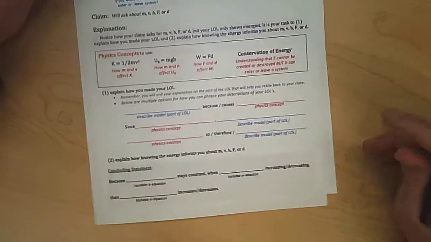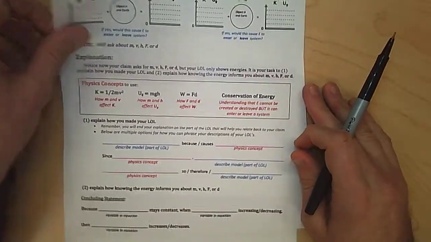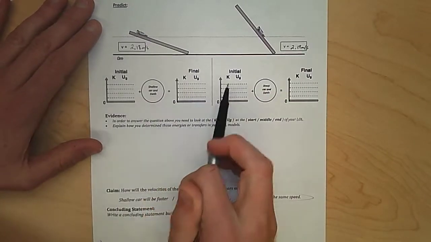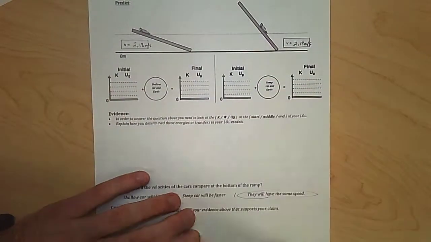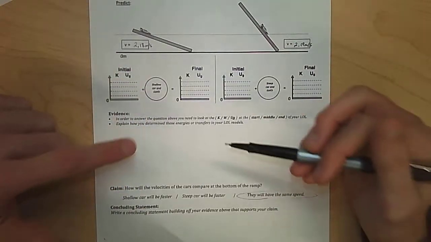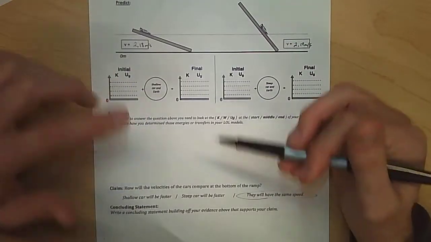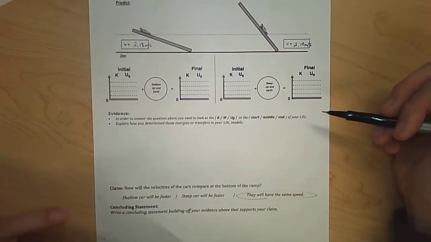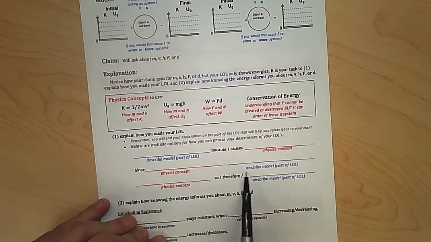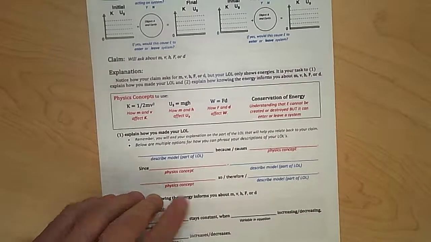All right, so let's look at an example of this. Sometimes students will just draw the LOLs and then do the reasoning. I think it could be helpful sometimes to do both at the same time, and I'm going to show that example in this video, but you could always do it in whatever order you'd like. All right, so I'm going to first start with the physics concepts. So this physics concept is why I'm drawing the model the way I am.